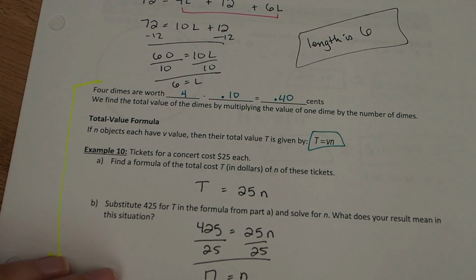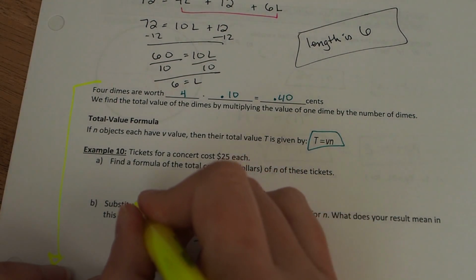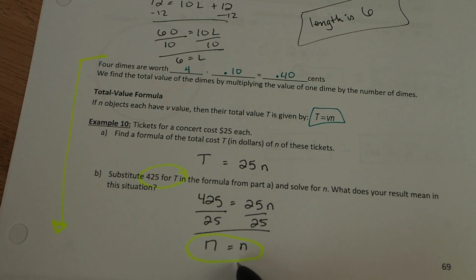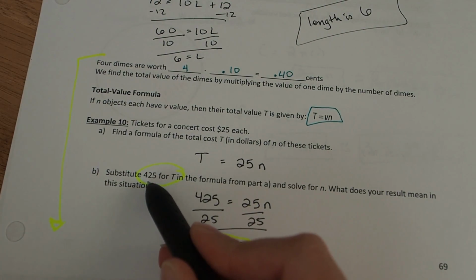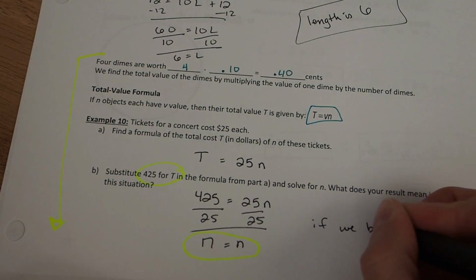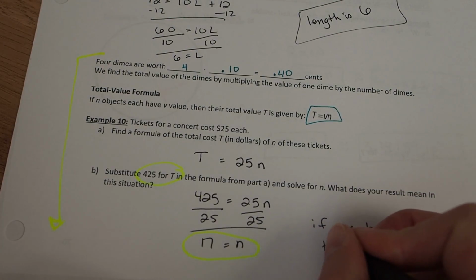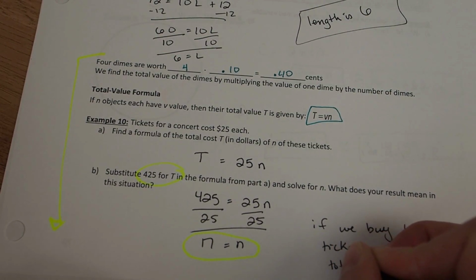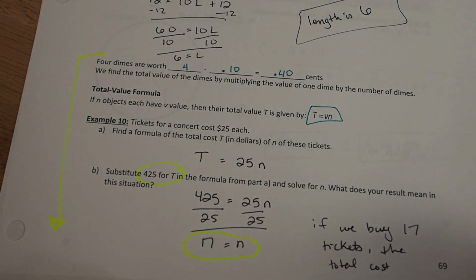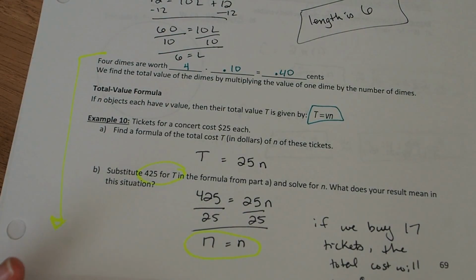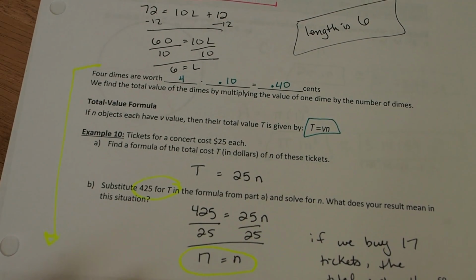And when I interpret this, I want to make sure that I explain both the 17 equals N and the 425 equals T in my explanation. So 17 is N, that is the number of tickets, and 425 is T, that is the total cost. So if we buy 17 tickets, the total cost, not including taxes, but the total cost of the tickets will be $425. Okay.